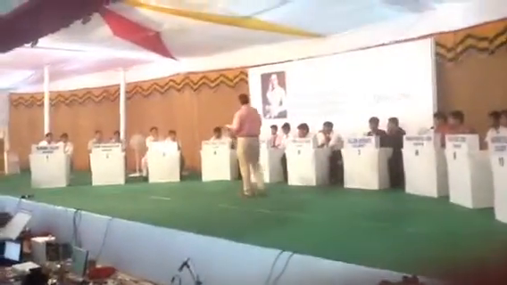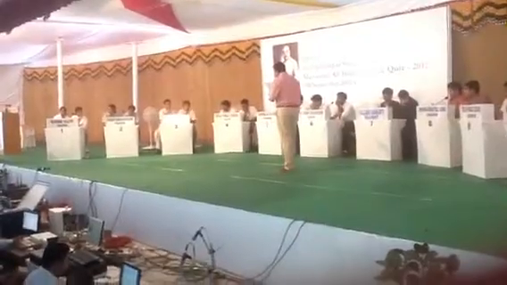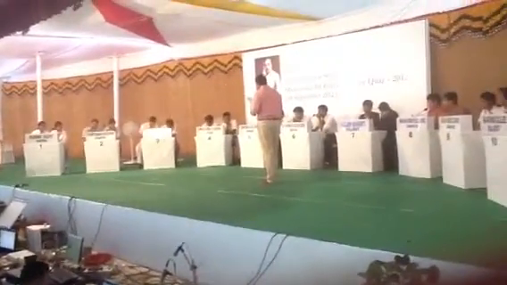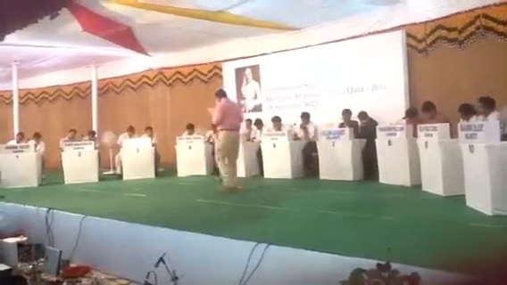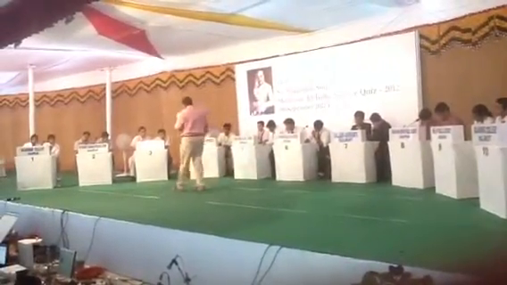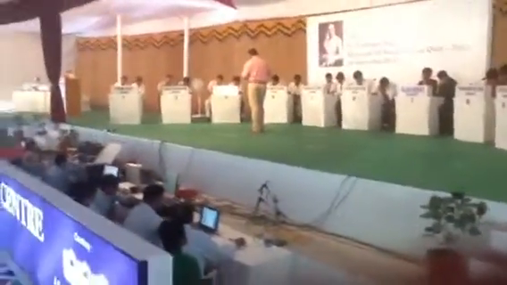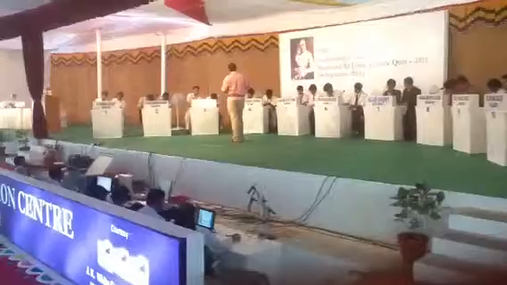Question for Maheshwari Public School. The electric potential V is given as a function of distance in meters by V is equal to 10x square plus 4x minus 6 volts. Find the electric field when x is equal to 0.5 meter.